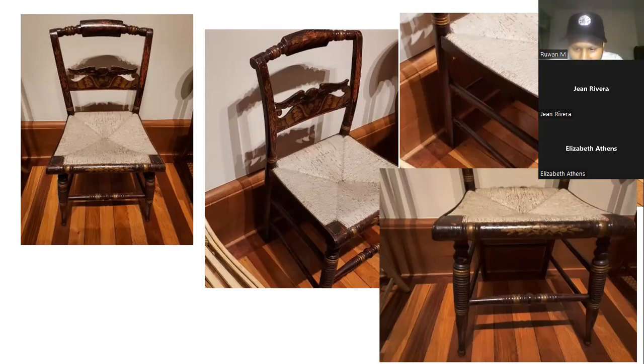The gold on the turnings of the chair only goes on the front. If you actually turn the chair around and look at the back of the legs, the gold doesn't even go all the way back, because it was like a speed thing, because they had to do them really quickly, and how they fit as well, and how it's all interchangeable. Yeah, but this one is fancy.